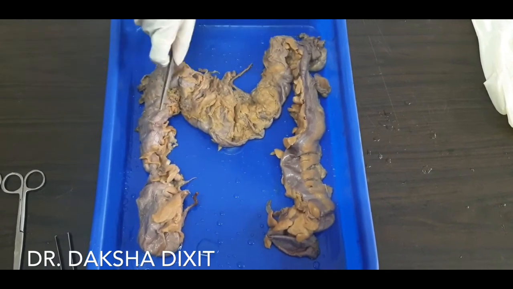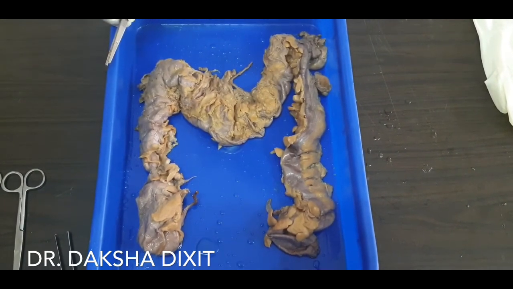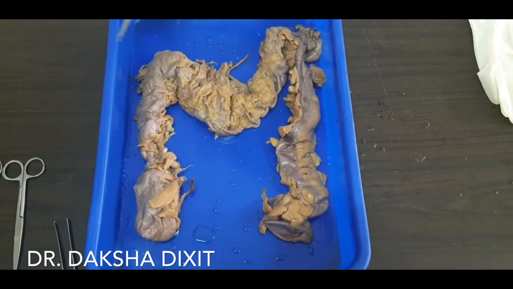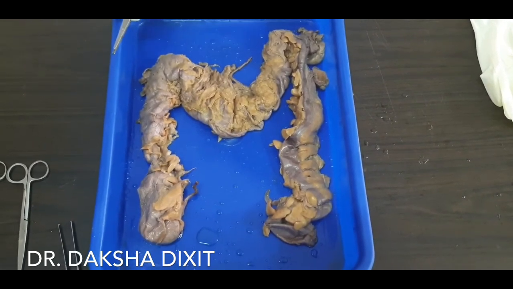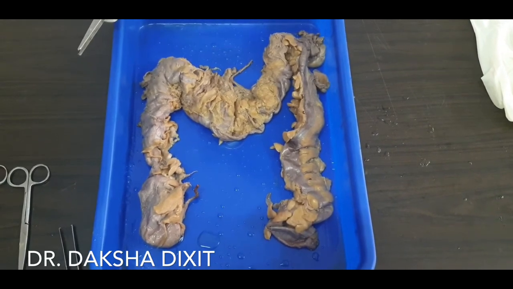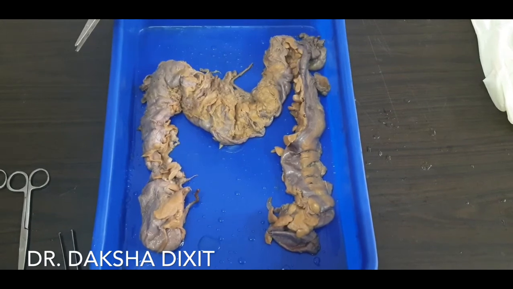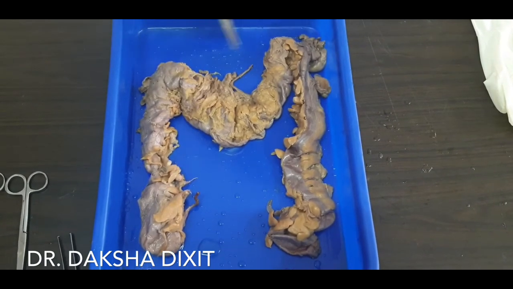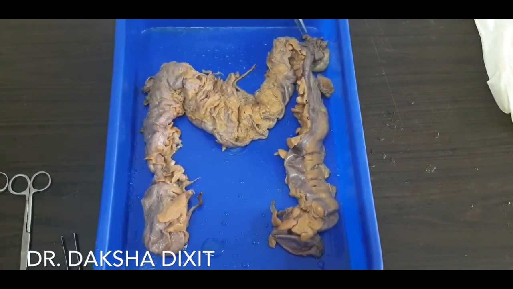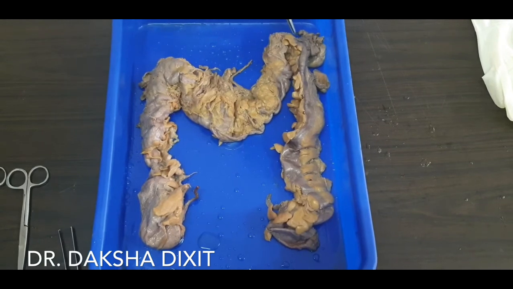Anteriorly, it is related to layers of the greater omentum and the anterior abdominal wall, while the posterior relations from right to left are the second part of duodenum, the head of pancreas, duodenojejunal flexure, root of mesentery, and coils of jejunum. Now we see the left colic flexure or the splenic flexure lies at the junction of the transverse colon and the descending colon.